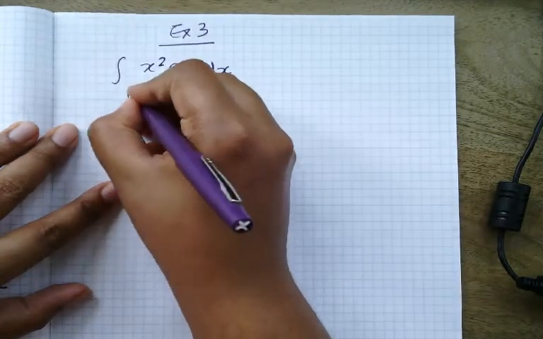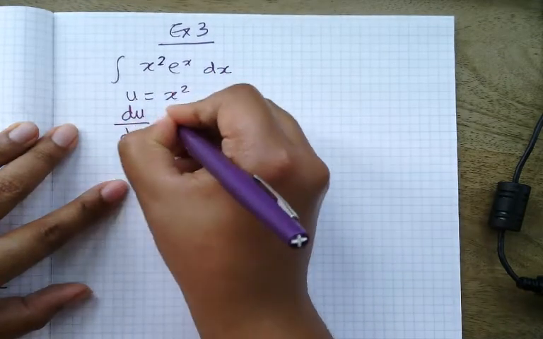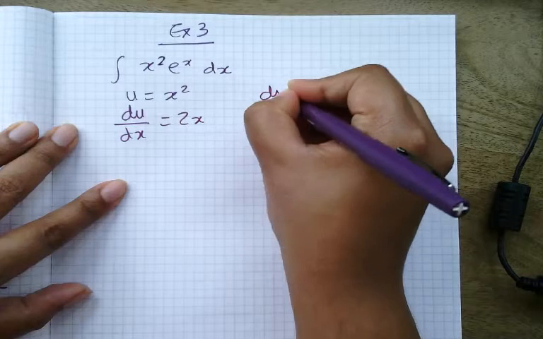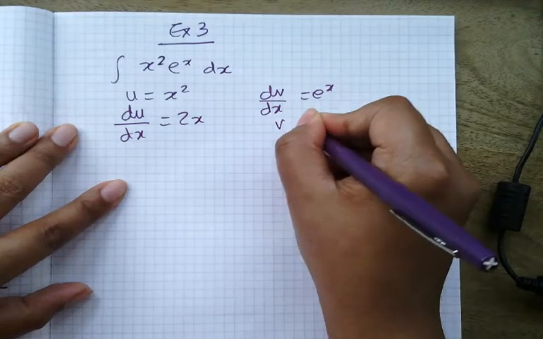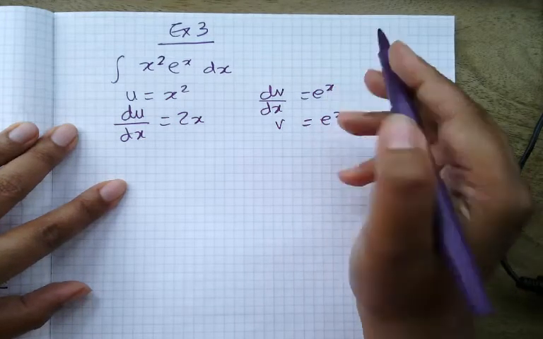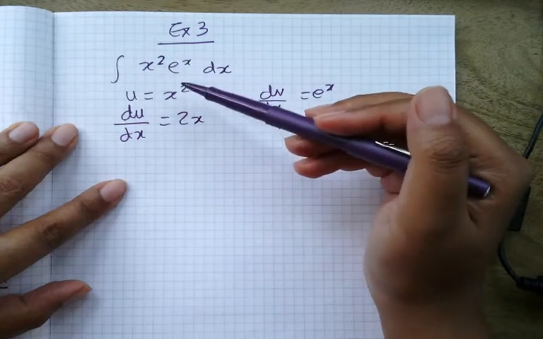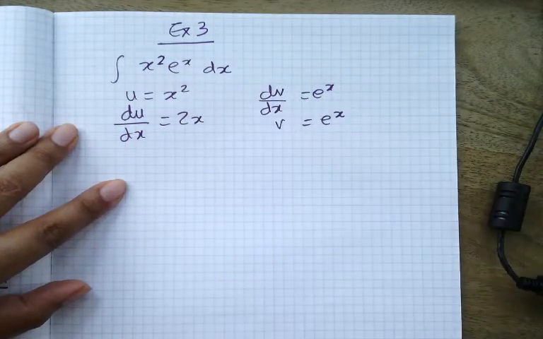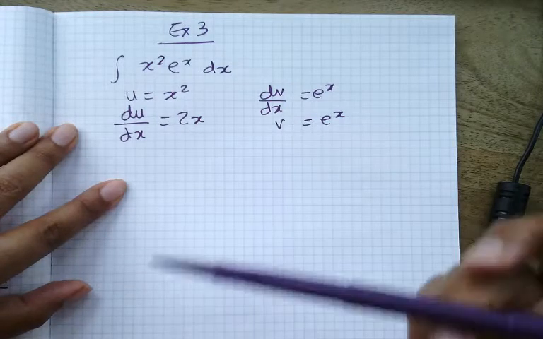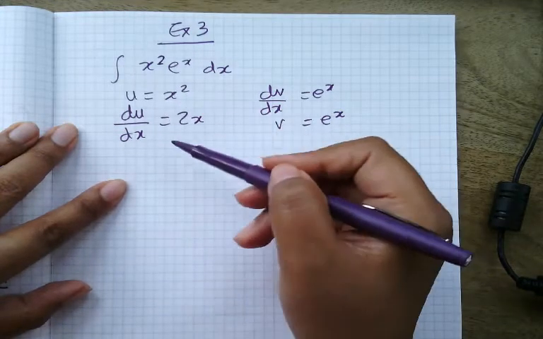Right, so u equals x squared, du by dx is 2x, dv by dx is e^x, and when I integrate that, I'm going to get e^x again. Okay, so as you can see, if I had made this e^x as my u, and if I differentiated it, I would have still got e^x. Okay, so it wouldn't have made any difference. But if I make x squared as my u, it does make a difference.